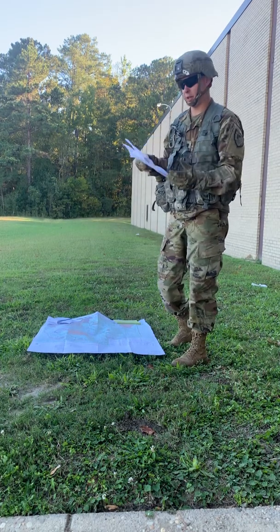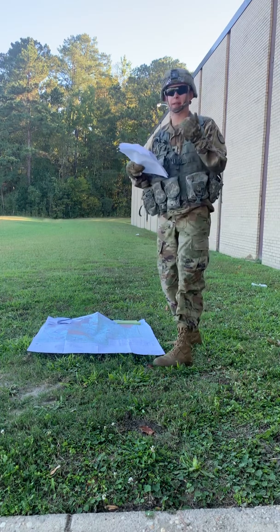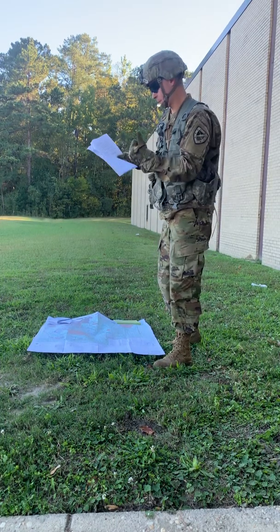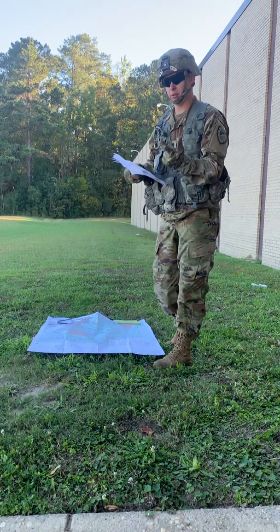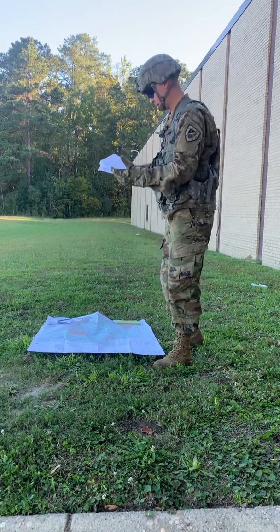Now I will demonstrate how to find and identify the colors on a military map, the marginal information, and the topographical symbols that make up the military map.